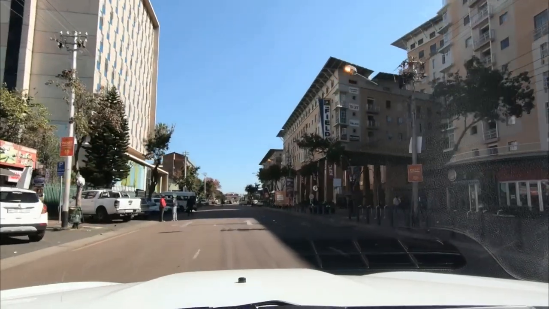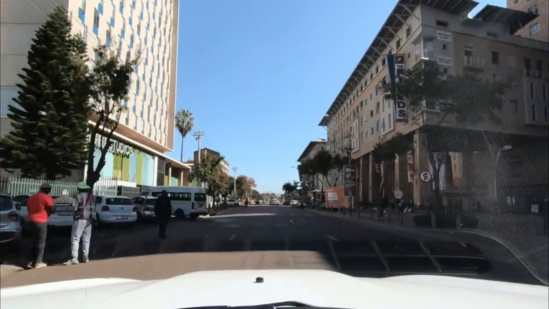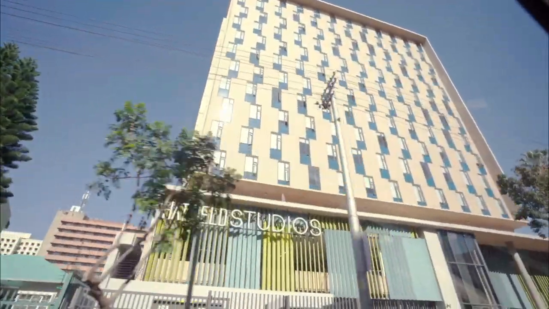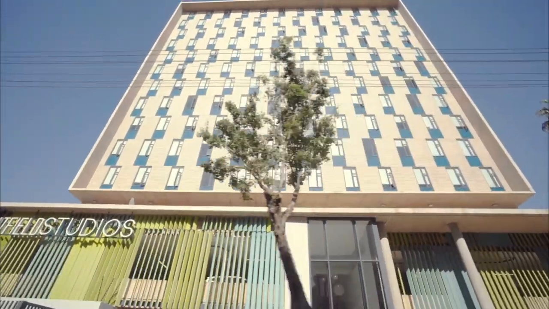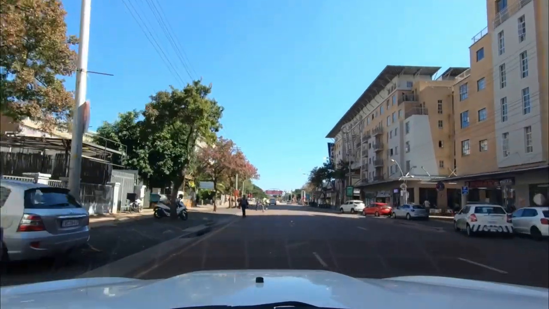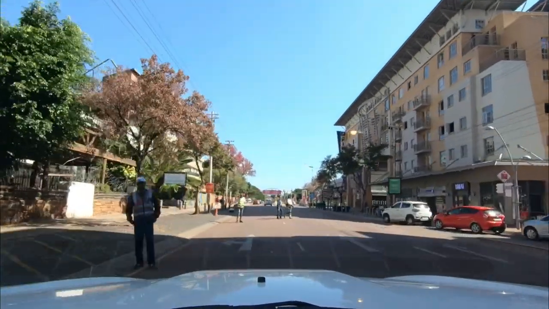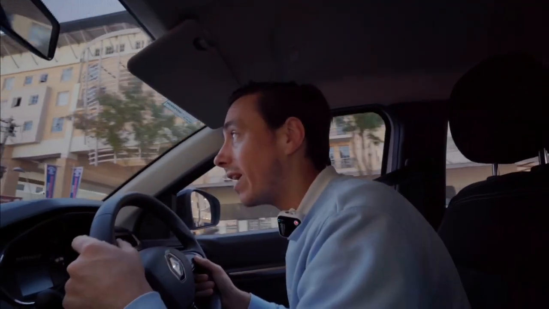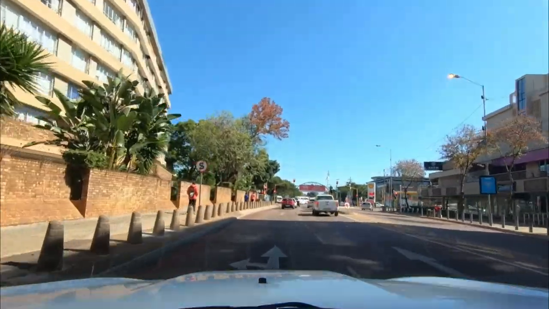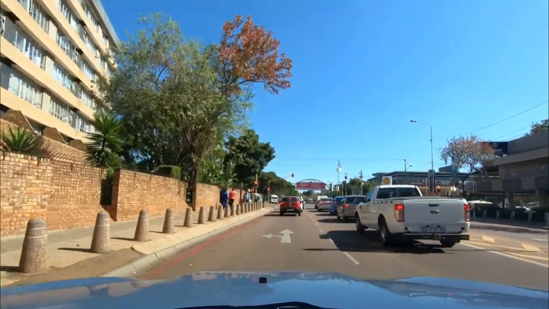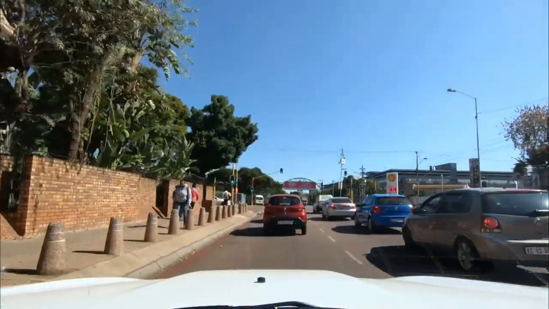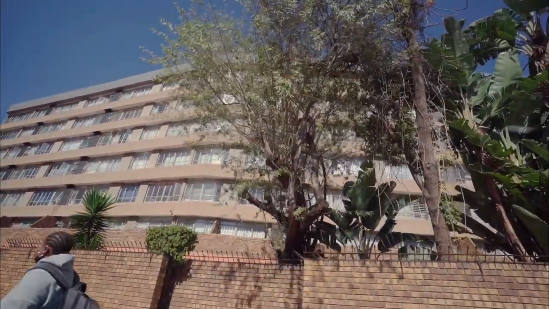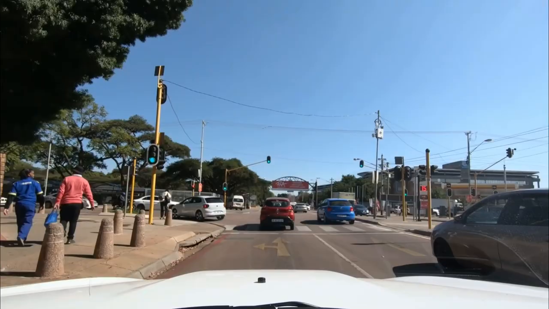Here on the left, we've also got some recent developments. This was not here when I was studying. So Hatfield studios, this used to be empty land. So developers have come in here and they've made some big purchases, and they've definitely, I think, gotten a good return on investment. Here is another block of flats. So I think you're starting to see that whenever you're in the right space for student accommodation, you're going to see a lot of activity. And as long as you're in close proximity of the university, that's the most important need that the students have.